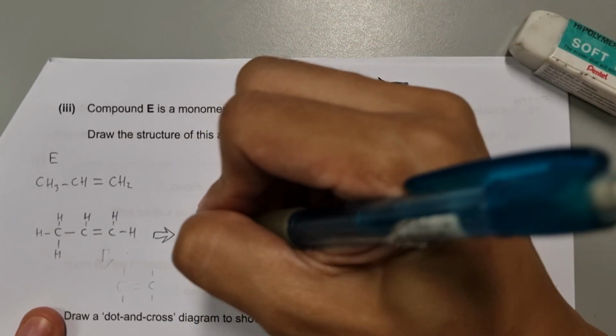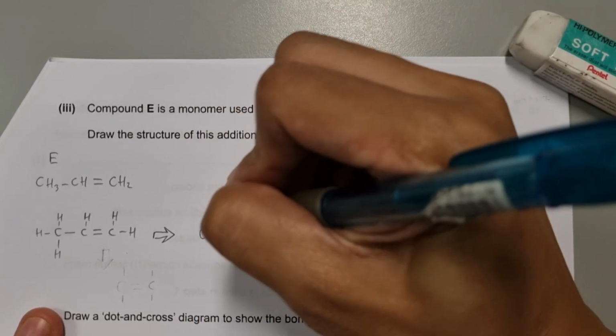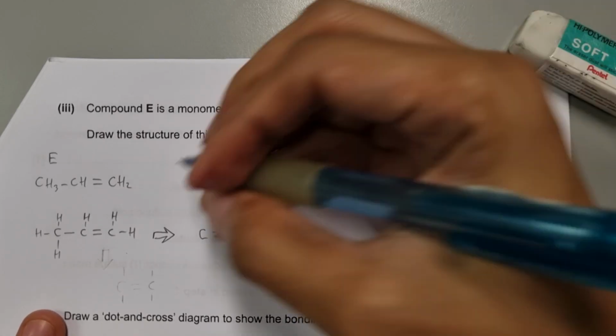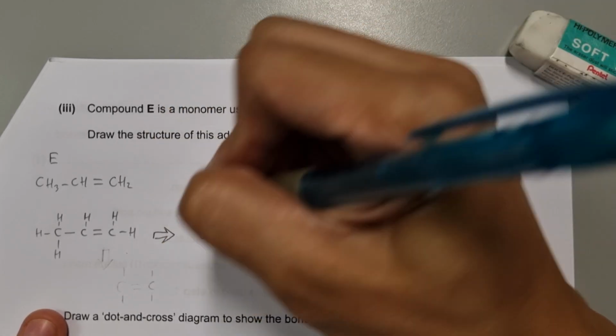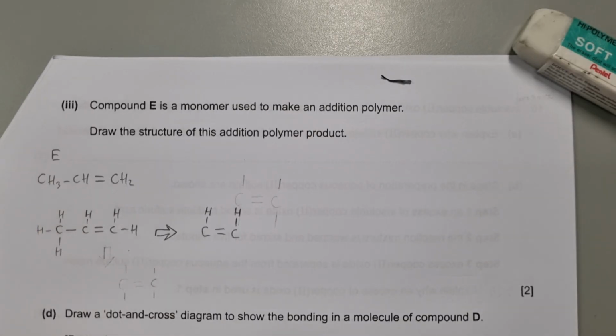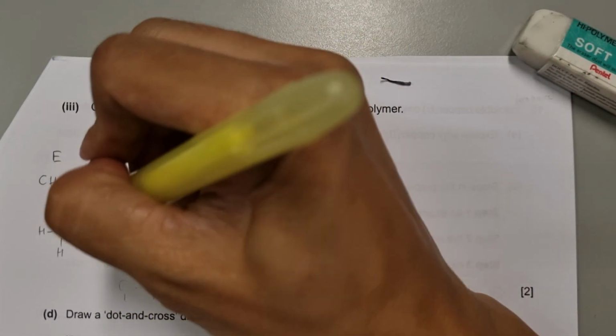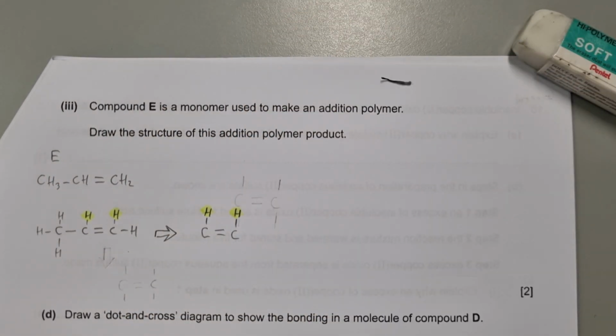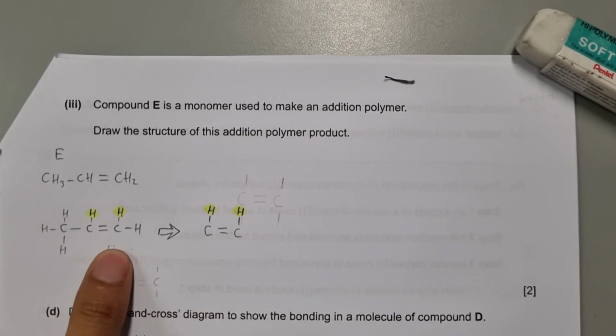Carbon, carbon, hydrogen at the top. These are the easy ones. The bottom I don't have yet.